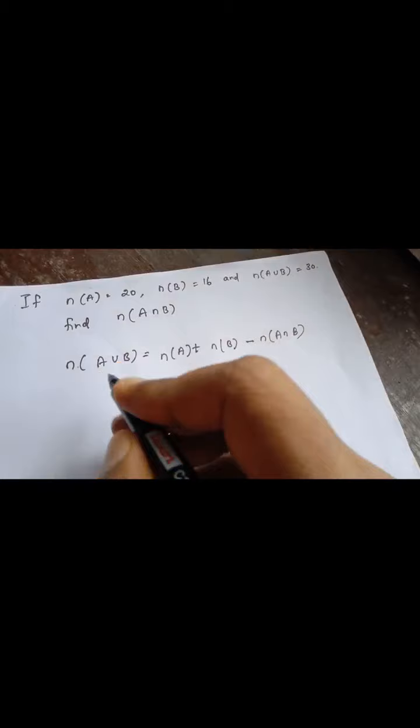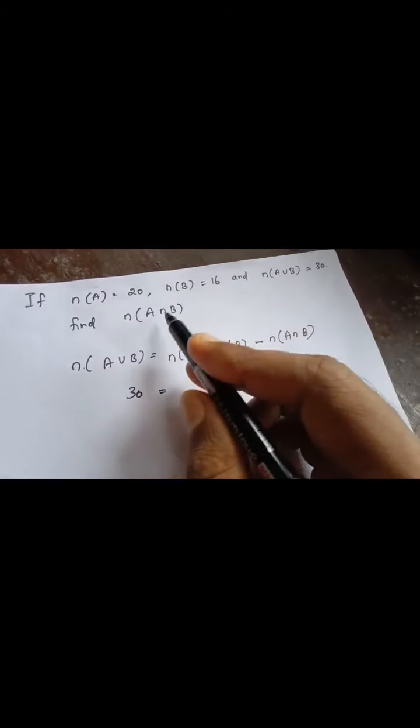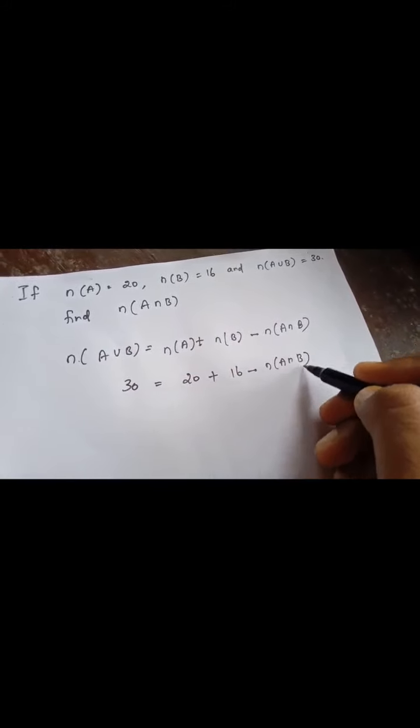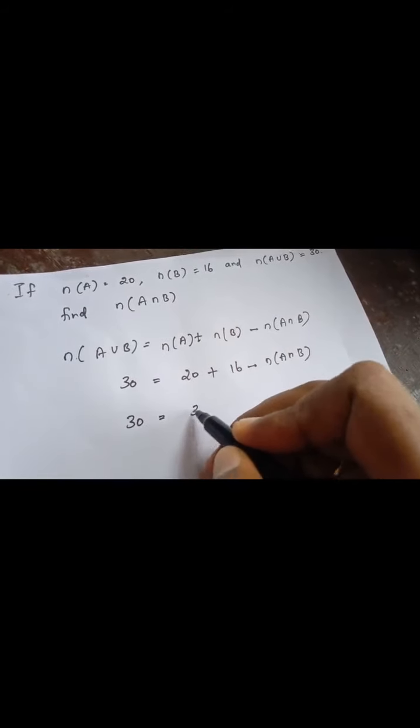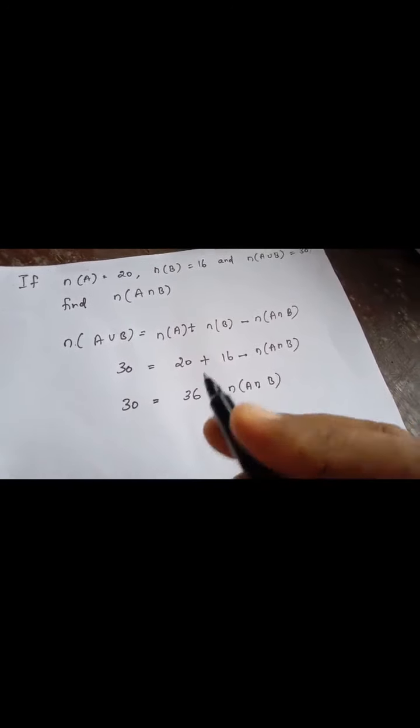Okay, now here we have to substitute the values of the given things. Here first one, n(A union B) is given as 30, is equal to n(A) given as 20 plus n(B) given as 16 minus n(A intersection B). Now we can solve: 30 is equal to 20 plus 16, it is 36, minus n(A intersection B). Now minus n(A intersection B) we can take to the left side, then it will become positive, and this 30 we can take to the right side. So it will become n(A intersection B).